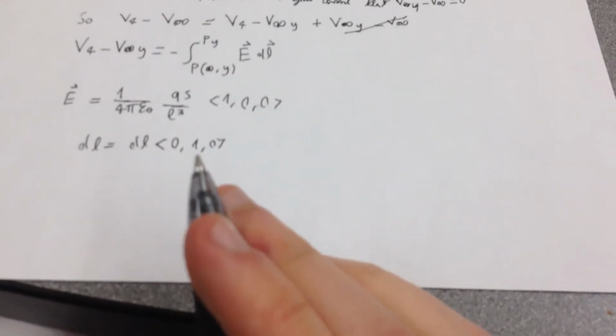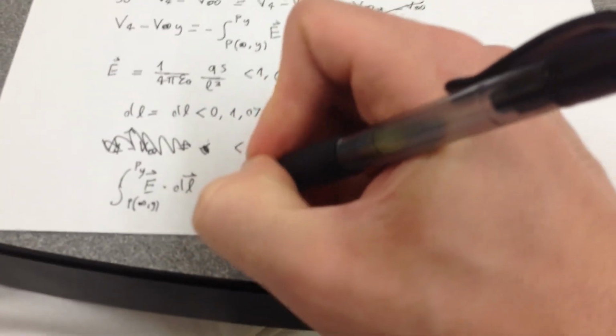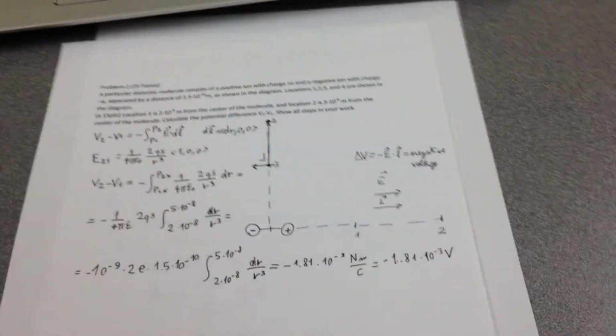Now we know that the path will be from infinity to 4, and the direction vector will be 0 1 0. So now we shall multiply the electric field by dl while integrating. But since these two are perpendicular, the result of the voltage V4 minus V infinity will be equal to 0. And so the main trick here is to have a really good visualization of the situation.